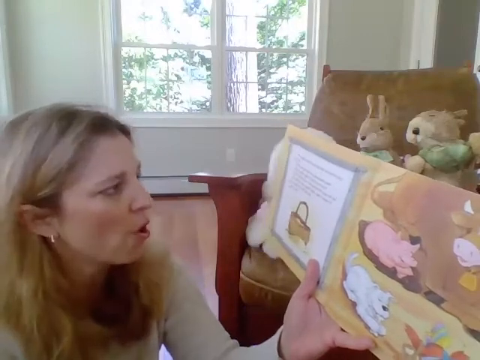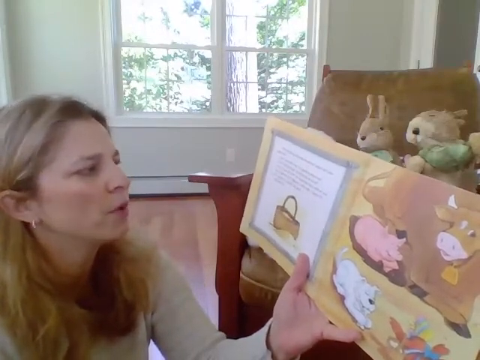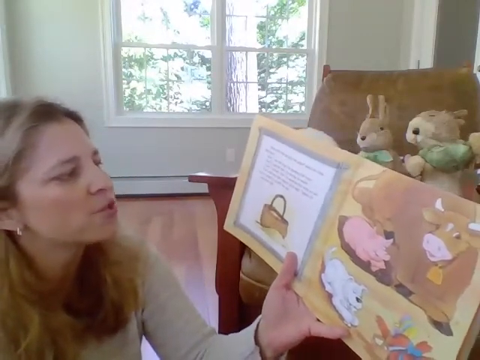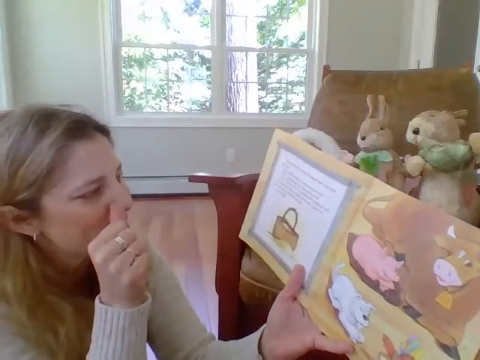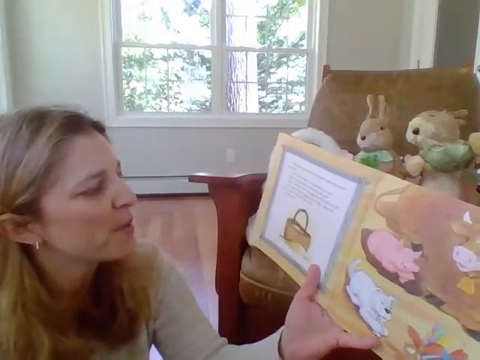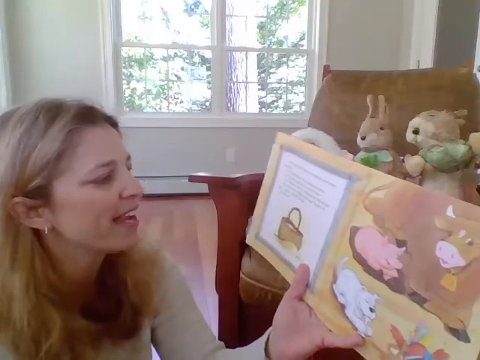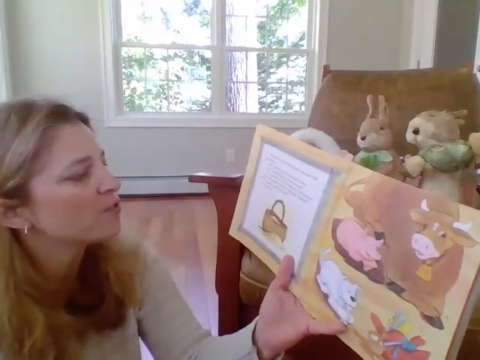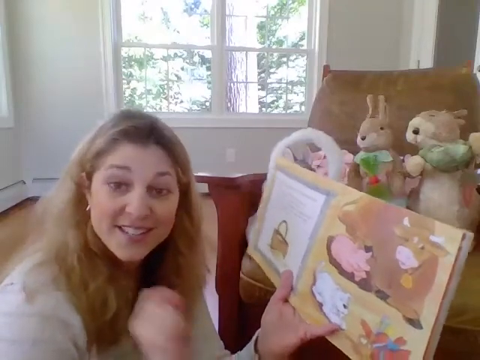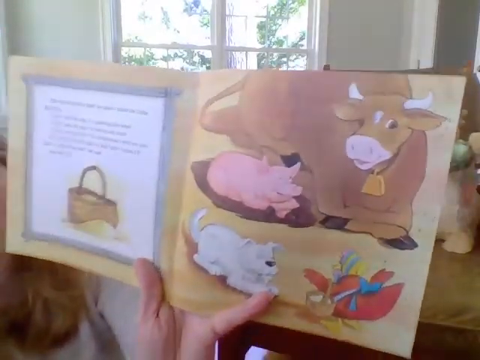"Not I," said the dog. "I am gnawing this bone." "Not I," said the pig. "I am stirring the mud." "Not I," said the cow. "I am swatting flies with my tail." The little red hen sighed. A little sigh. "I guess I'll have to plant it myself," she said. And she did. So she's planting it all by herself, the wheat.